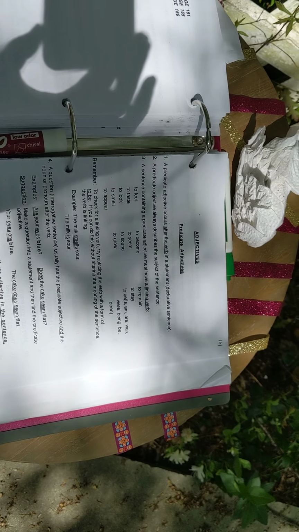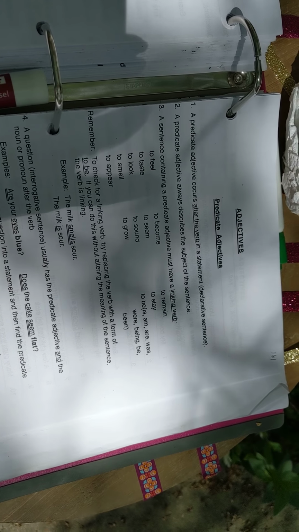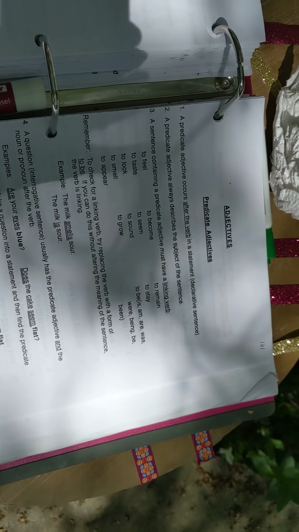Okay, everyone, here's your next lesson. Today we're going to be on page 161, and that's what your page should probably look like. Of course, mine's in the teacher book, but yours should look like this. We're going to do predicate adjectives today.